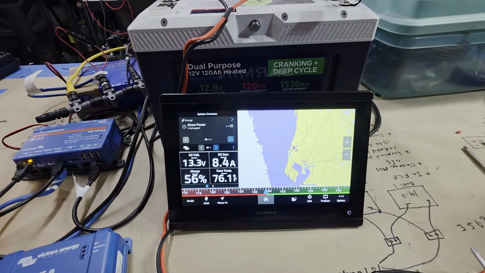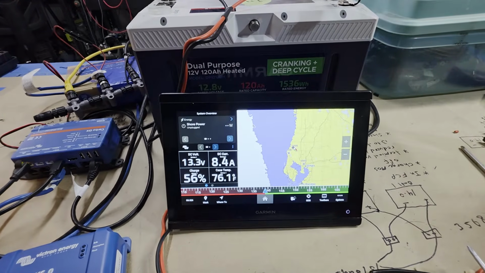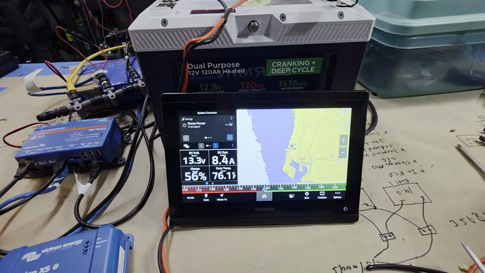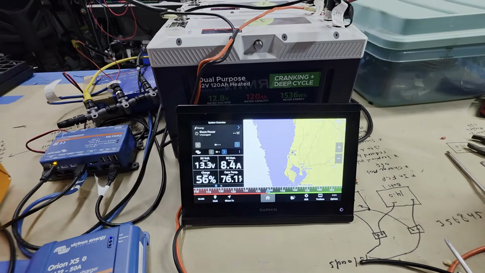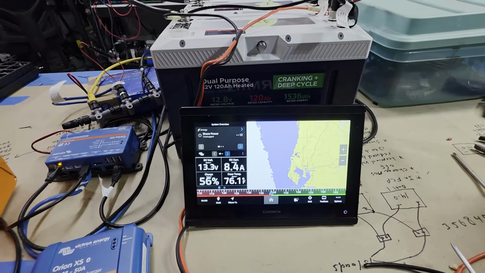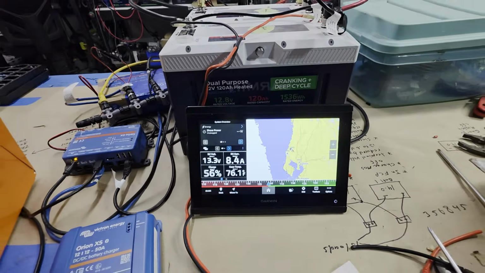Mercatronics has a lot of different ways that you can interface some of this stuff, especially the NMEA 2K stuff. Not an expert on Mercatronics, but I know that they have a lot of really neat ways to do this. So let's just give a rundown.